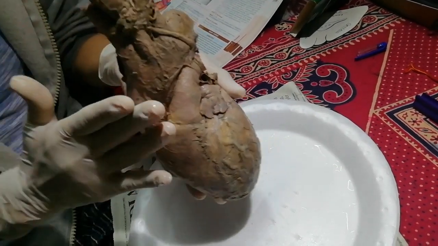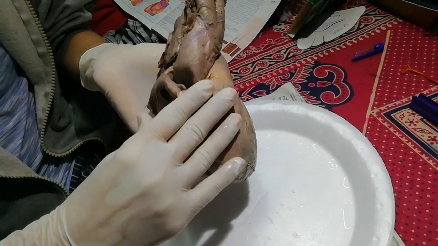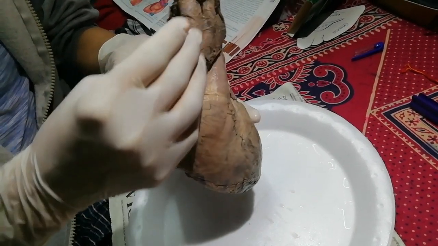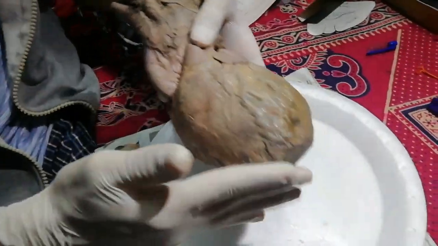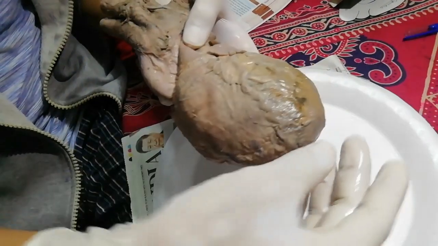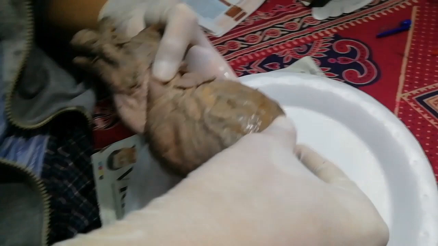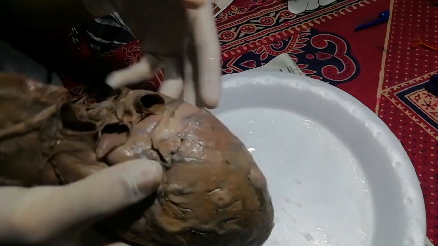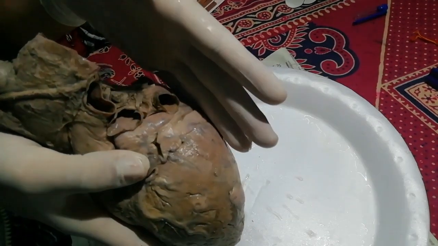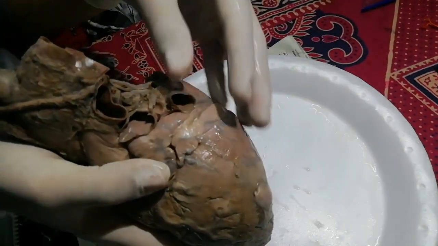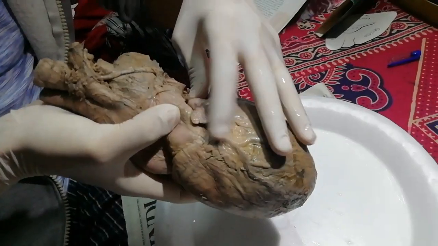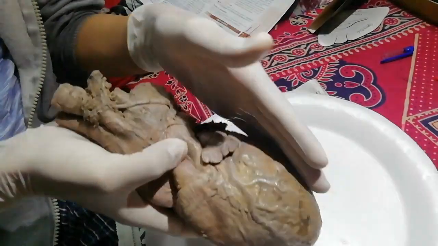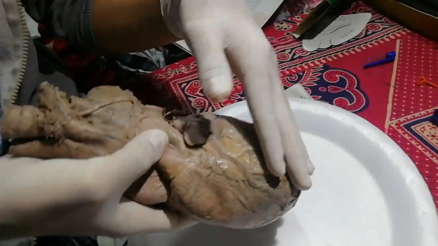The right border is more or less vertical and it is formed mainly by the left atrium. It extends from the superior vena cava to the inferior vena cava, and the inferior border is nearly horizontal, mainly formed by the right ventricle and the part of the left ventricle which is forming the apex of the heart. The left border is oblique and curved, and it is formed mainly by the left ventricle and partly by the left auricle. This is the left auricle and this is the left ventricle which is forming the left border. The inferior border is done, the upper border is done, the right border is done, the left border is done.